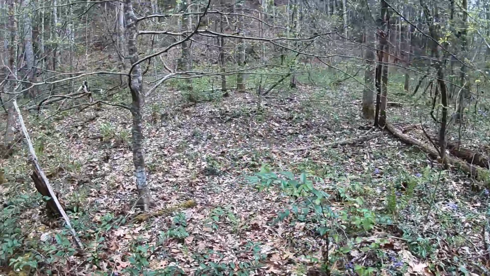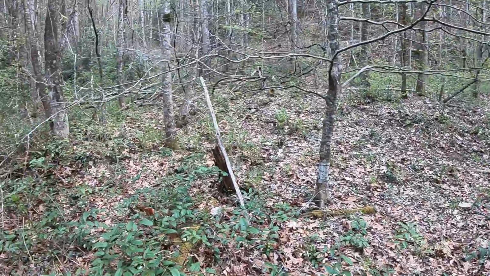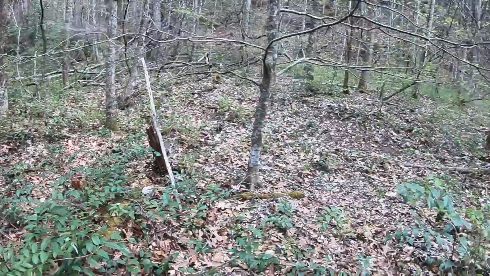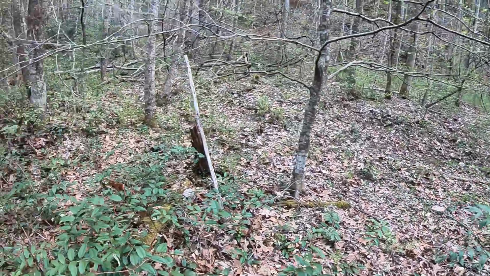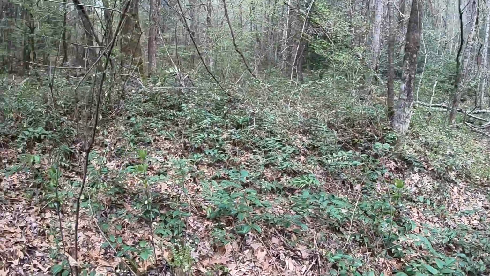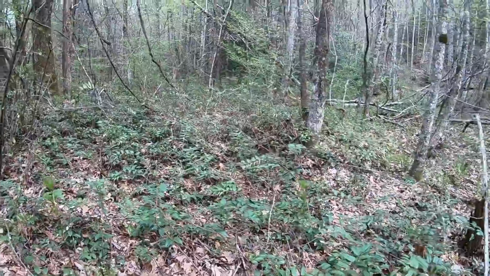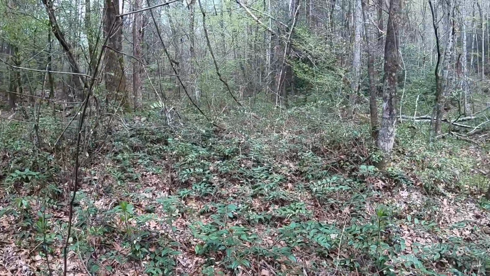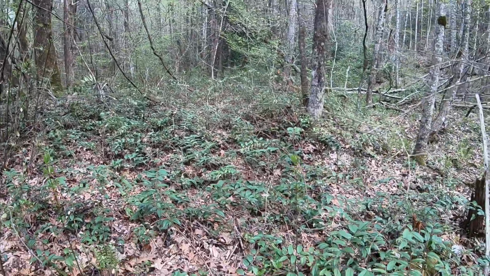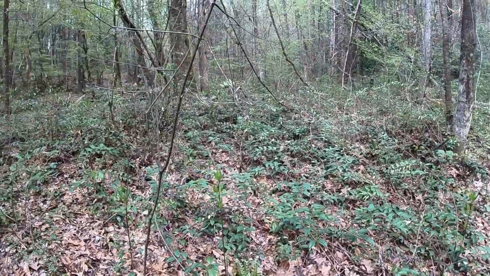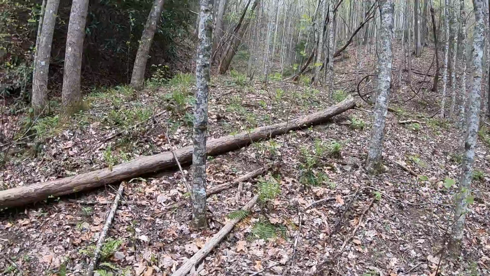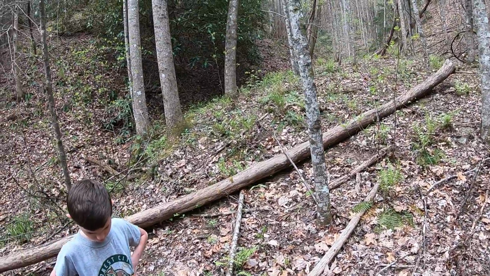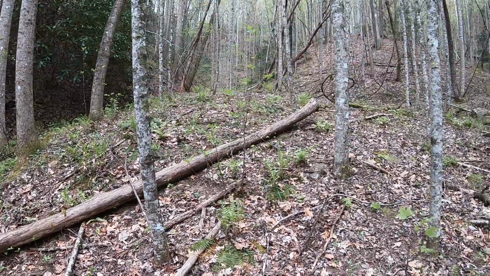You see that part of floodplains, one of the things that they do, they have these depressions, and this is where water has flowed at some point, created this little depression in here. But look how much dog hobble there is in here, so you can see how well it really likes the floodplain.